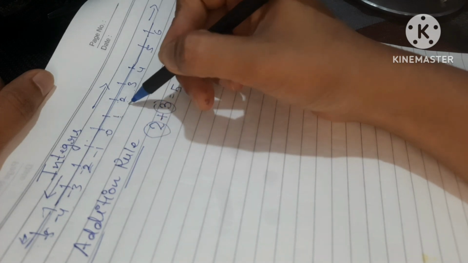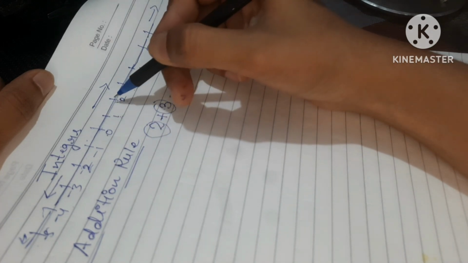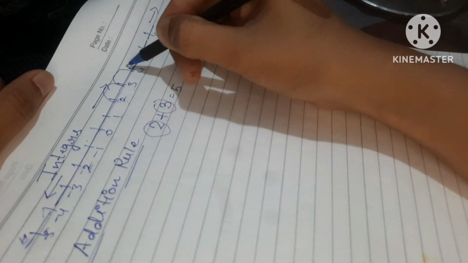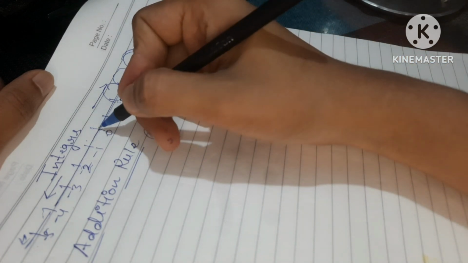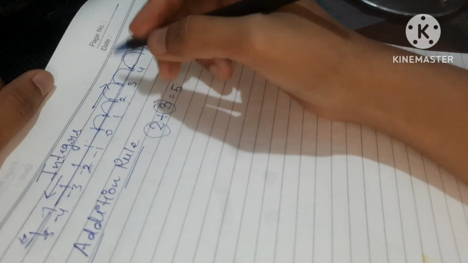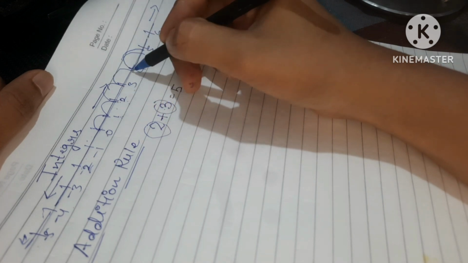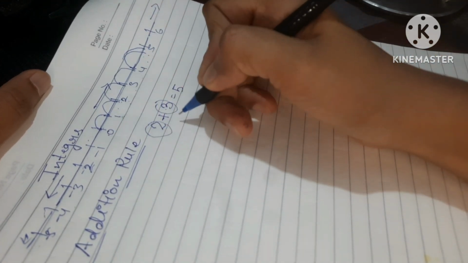Now I have to add 3, means I will jump 3 times from 2. 1, 2 and 3. I reached number 5, so the answer will be 5.